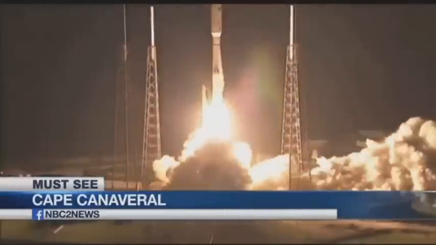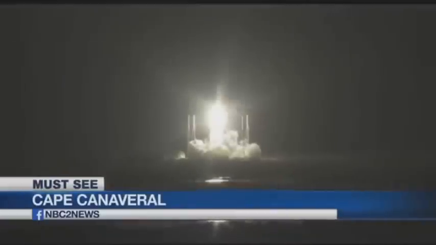RD-180 ignition and liftoff. Liftoff of the United Launch Alliance Atlas V rocket launch from Cape Canaveral caused quite a commotion in southwest Florida this morning. The smoke trail from the Atlas V rocket created quite an unusual plume in our skies. We received dozens of pictures and videos from our viewers. Do we have image? There it is.